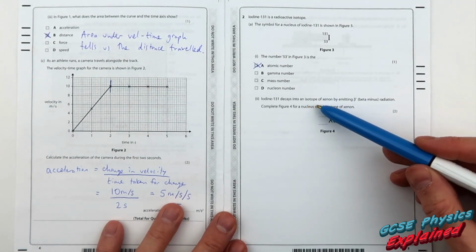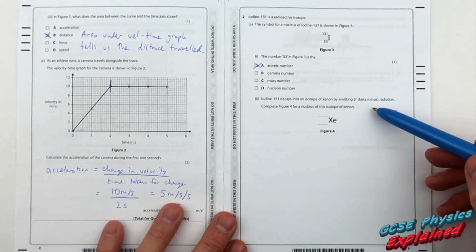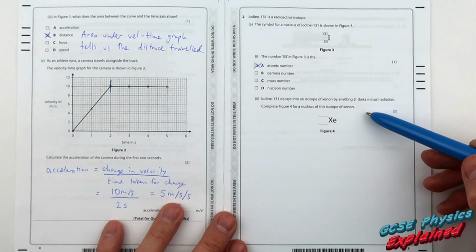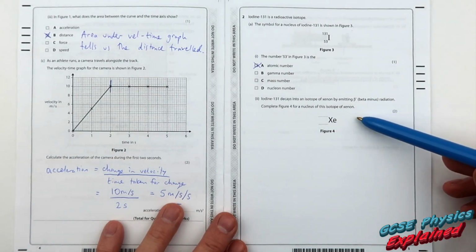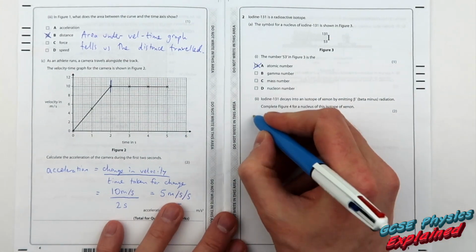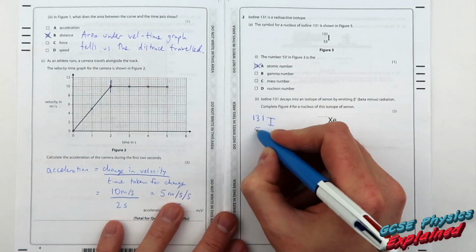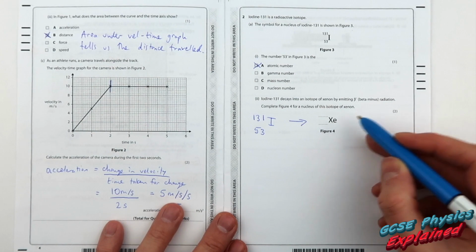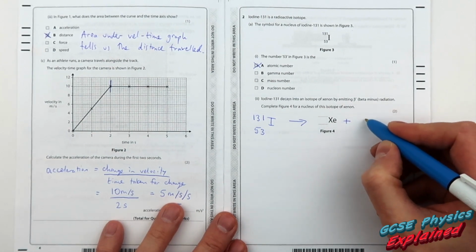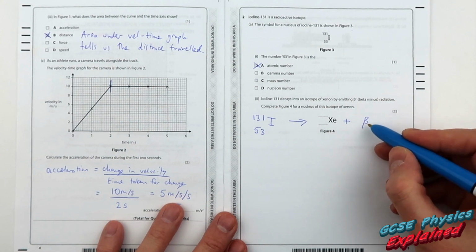Iodine-131 decays into an isotope of xenon by emitting beta minus radiation. Complete figure 4 for a nucleus of this isotope of xenon. So what it's saying is it starts as 131 iodine and it's going to turn into xenon plus a beta minus radiation. Now remember, beta is an electron.